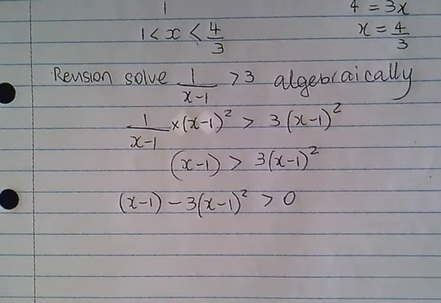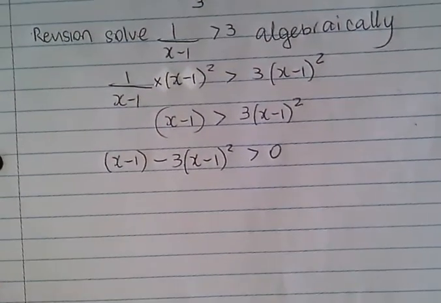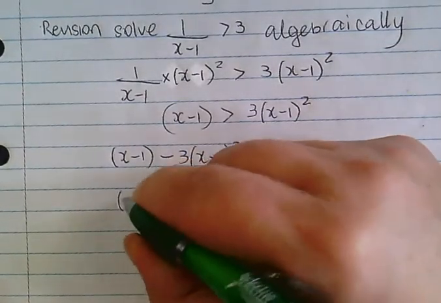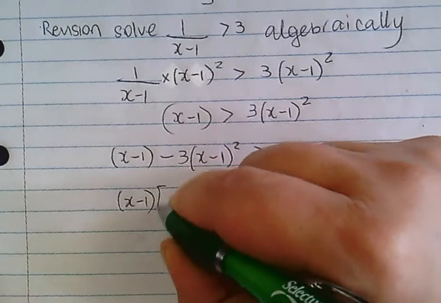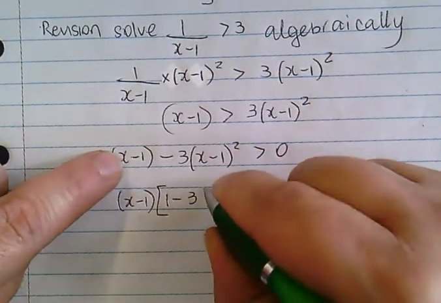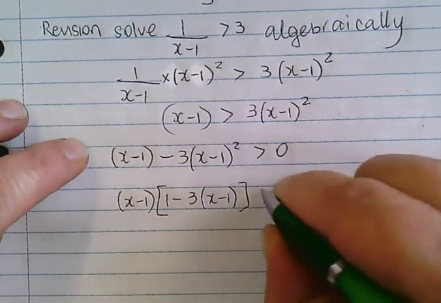Right, so remember, don't expand these. Multiply both sides by x minus 1 squared. Take everything over to the left. What's the next step? Factorize. Don't expand. What's a common factor? X minus 1. Now what have I got? 1 minus 3 bracket x minus 1.